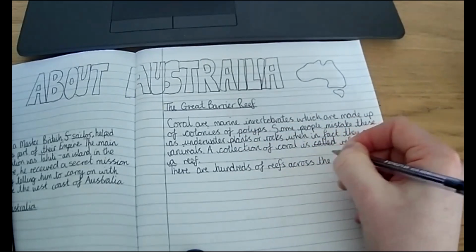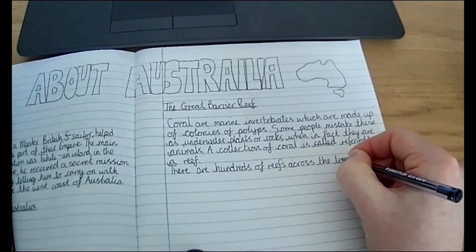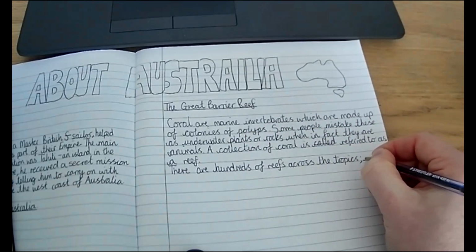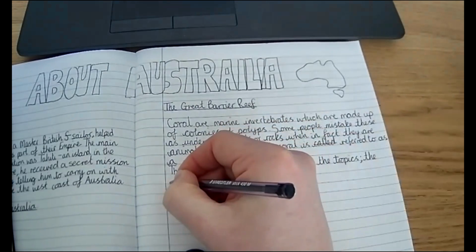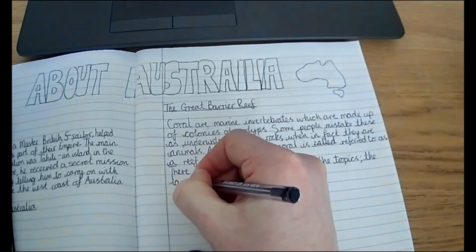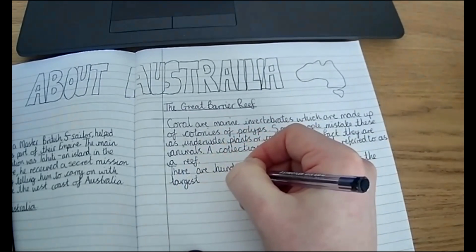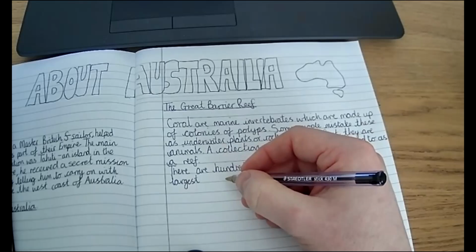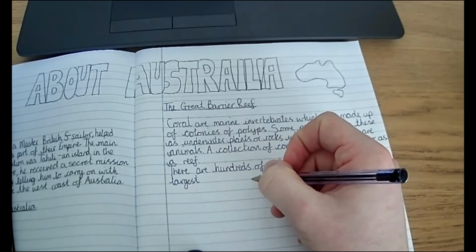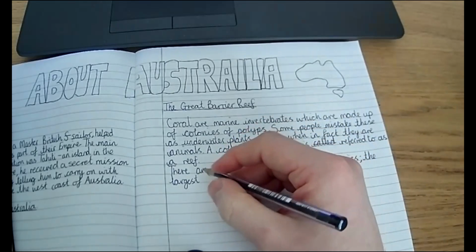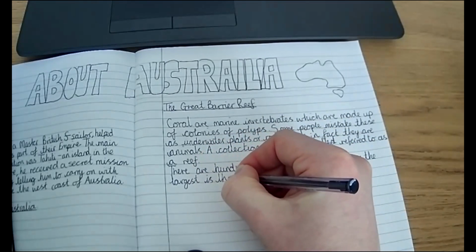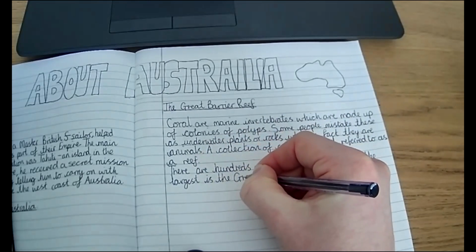the tropics. I'm actually going to put a semicolon in here because I was going to put "and the largest." I'm just going to put a semicolon. The largest is the Great Barrier Reef, which is situated, couldn't I? Or I could put it is situated on the east coast of Australia, called the Great Barrier Reef. It doesn't matter which way around I put it, really. The largest is the Great Barrier Reef.